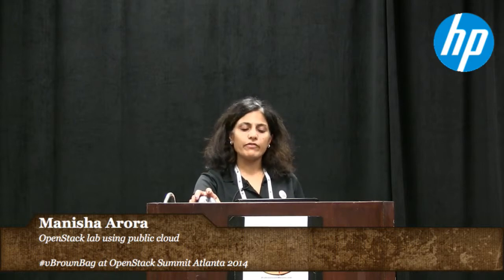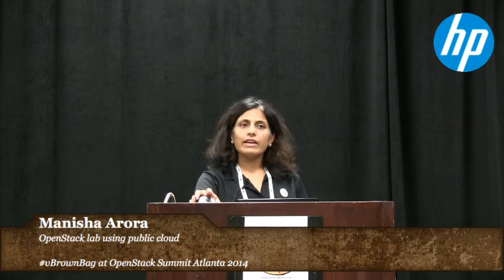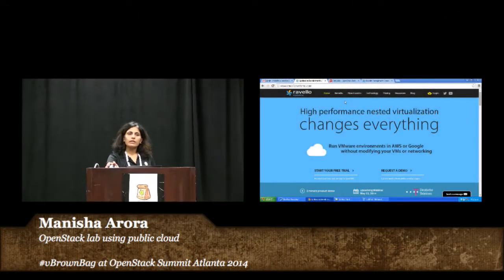So this time what we have done is we have built a brand new hypervisor called HVX, which runs in nested mode. We offer this nested mode hypervisor as software as a service. We have enabled a feature on that platform to take OpenStack multi-node deployments and install, prototype, dev and test them on top of public clouds like AWS, Google Compute, HP Public Cloud.